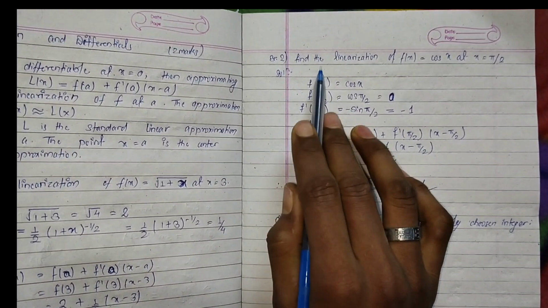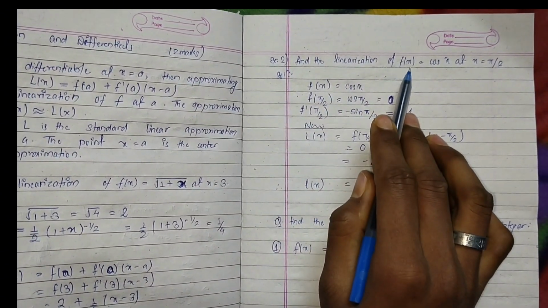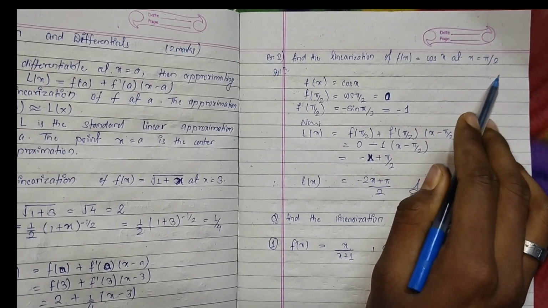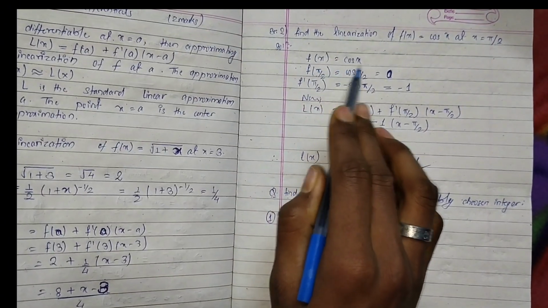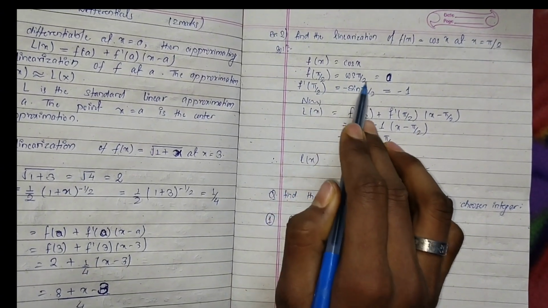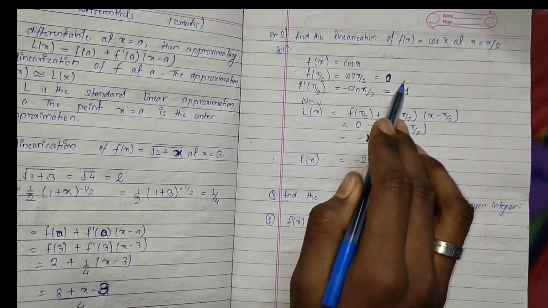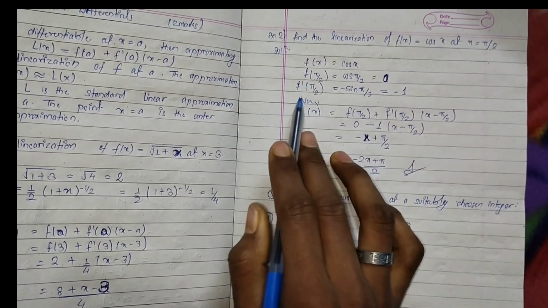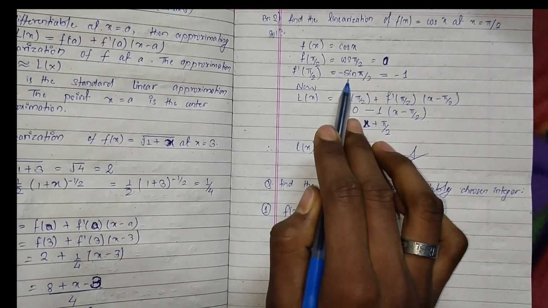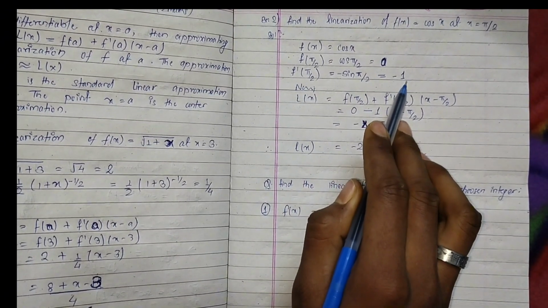So we have the next problem. Find the linearization of the function cos x at x equals pi by 2. So f(x) equals cos x, f(pi by 2) is equal to cos pi by 2. So we get 0, cos 90 is 0. So the first derivative, f'(pi by 2), is equal to minus sin pi by 2. So we will get minus 1.